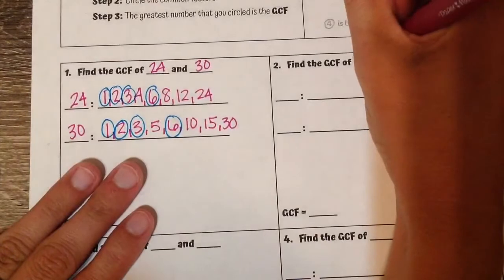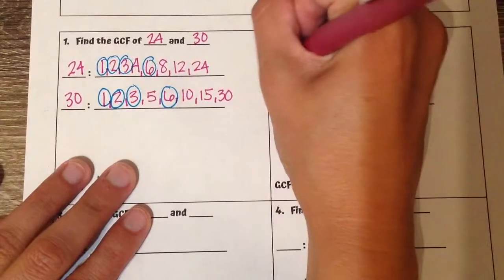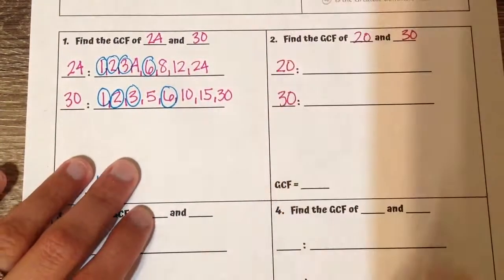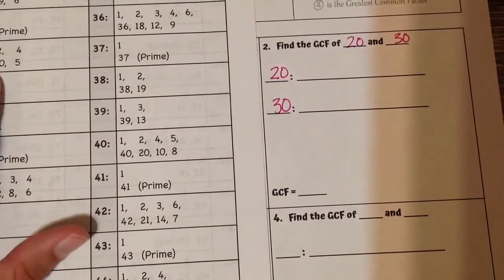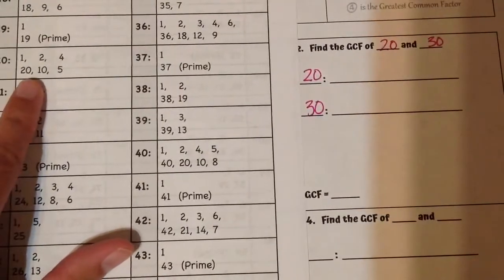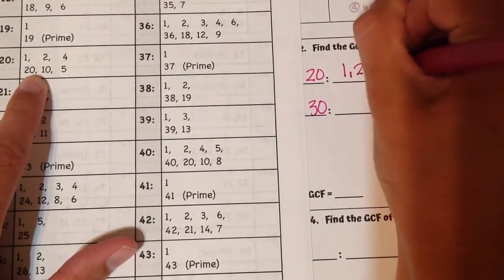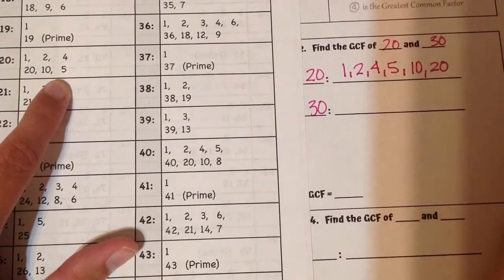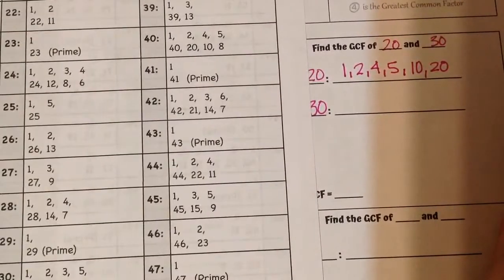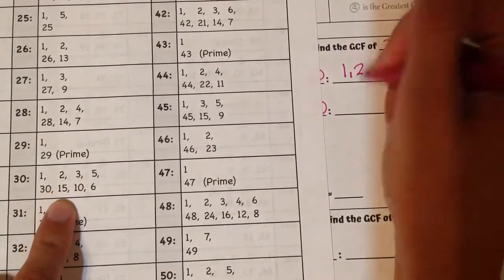All right, for example 2, we are going to find the GCF of 20 and 30. So again, first step, I'm going to rewrite them down here and then grab my factor chart. So we're looking for 20 on the factor chart, which I see right here. I'm going to list those numbers here. So 1, 2, 4, 5, 10, and 20. Then I'm going to find 30, which is down here, and I'm listing these here.